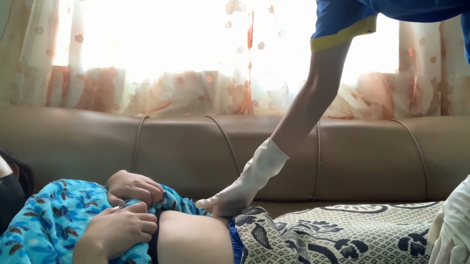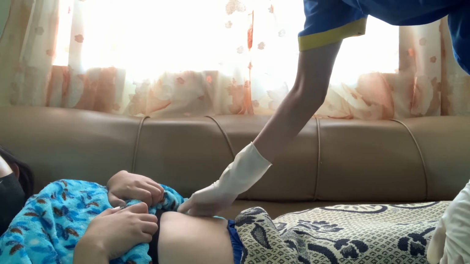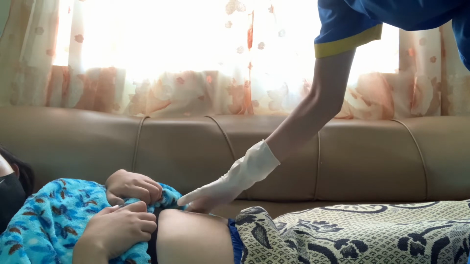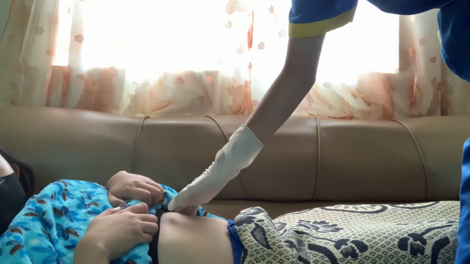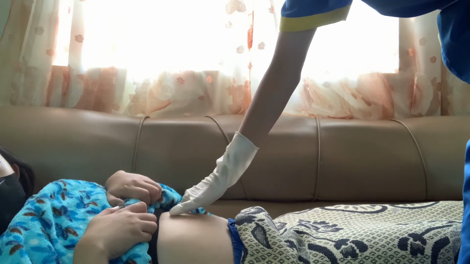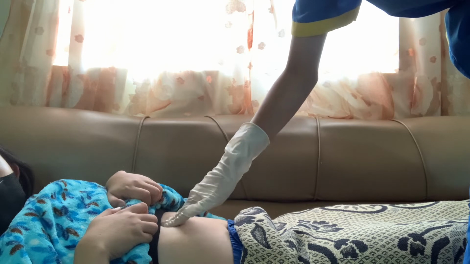Okay, so light palpation: right iliac, right lumbar, right hypochondriac, epigastric.